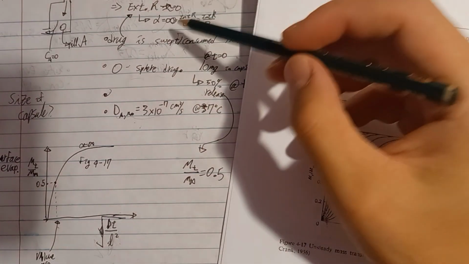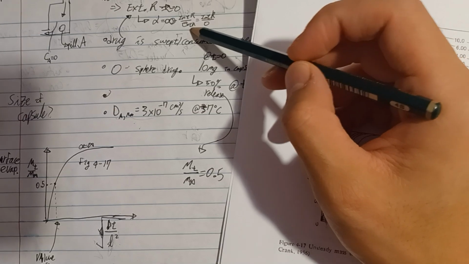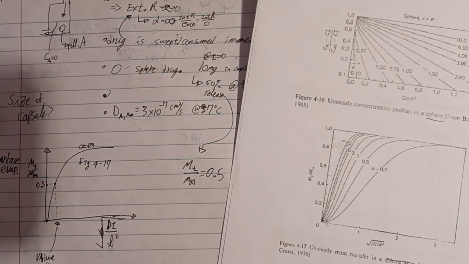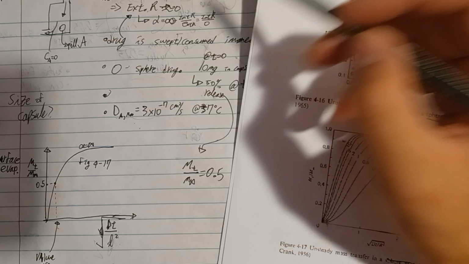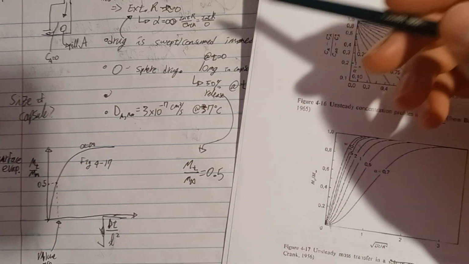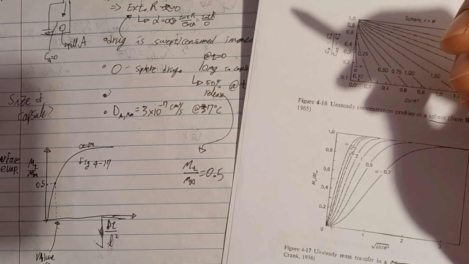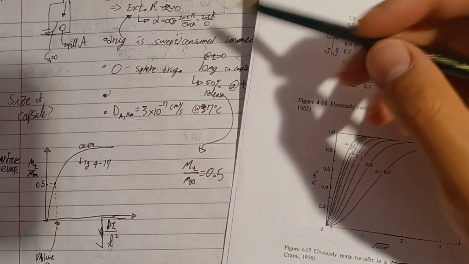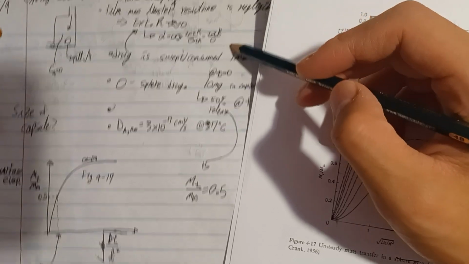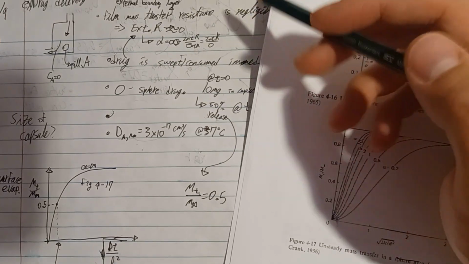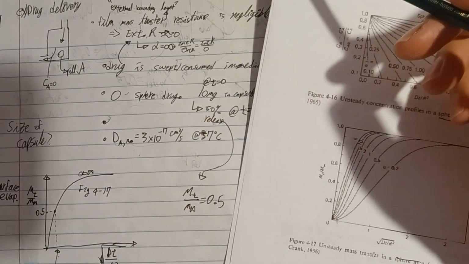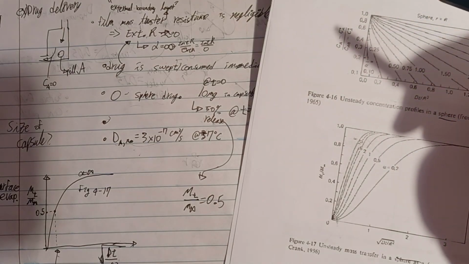And a smaller alpha means a bigger external resistance, or the influence of external resistance is higher. And when the external resistance is higher, even if the drug comes out through the capsule, it has to overcome a bigger barrier to actually get released.